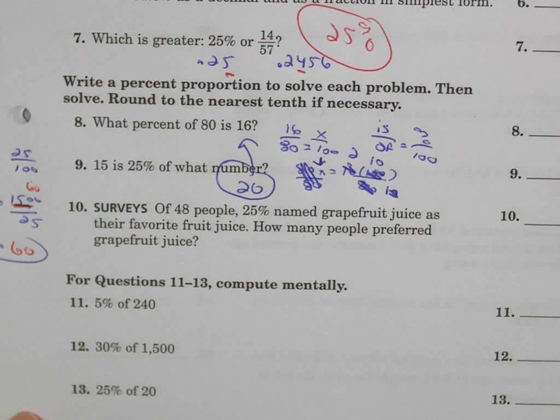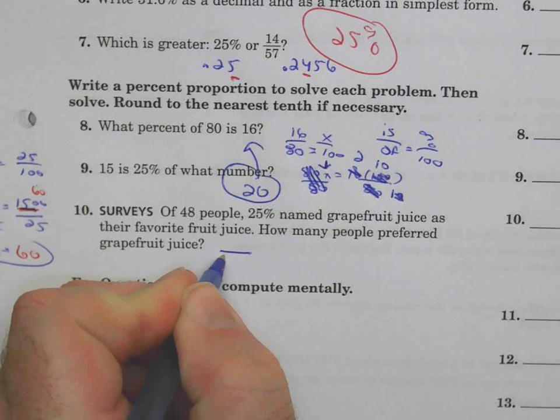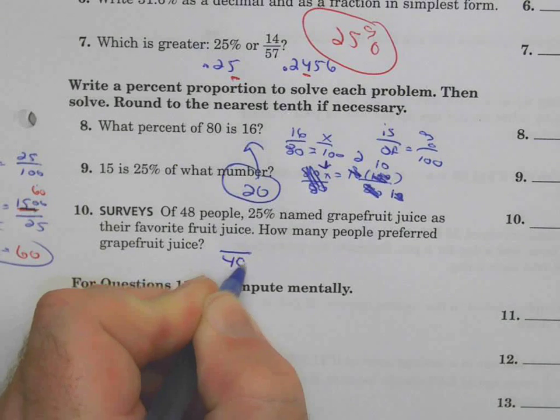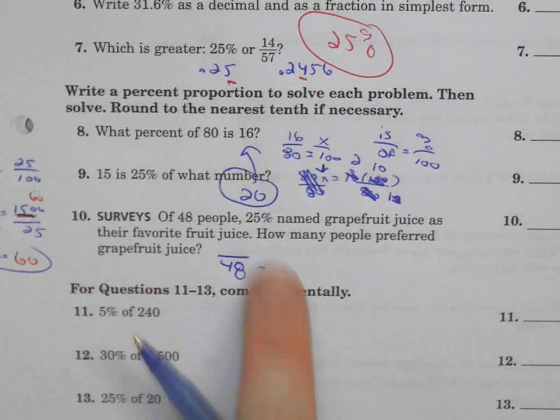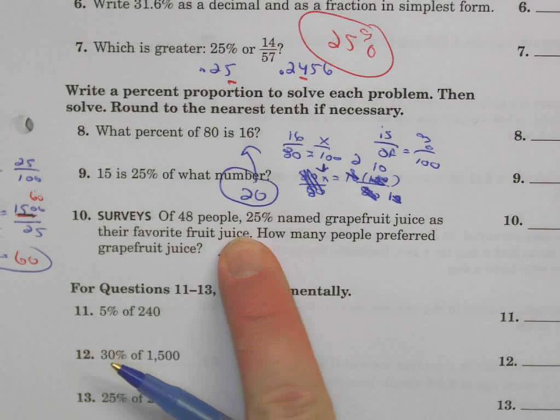And last but not least, number 10. Of 48 people, okay, where when I see of 48, it makes it easy. Where does 48 go? Of 48. I see people pointing right now, but someone's got to raise their hand and tell me. Of 48. Noah. Bottom. 25% of 48 people, 25% named grapefruit as their favorite choice.